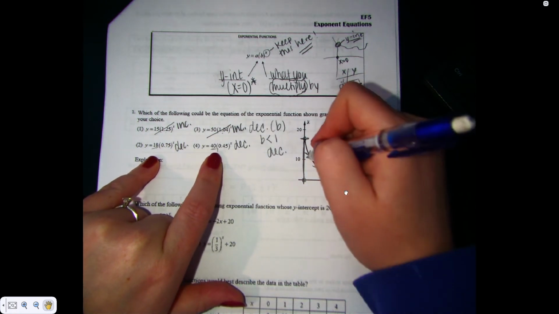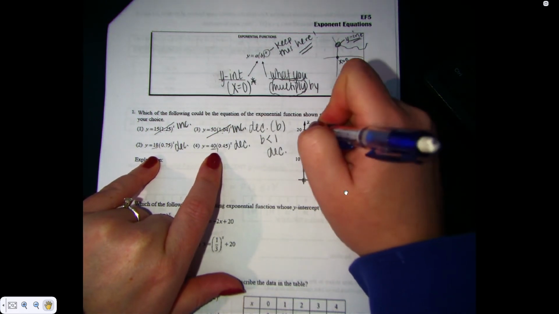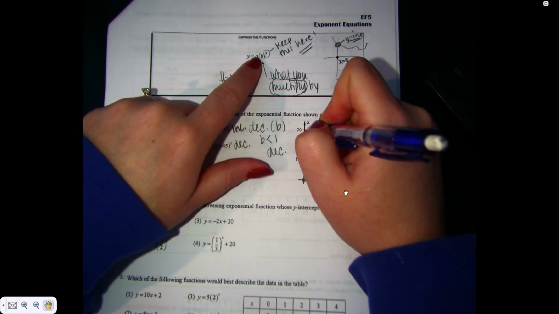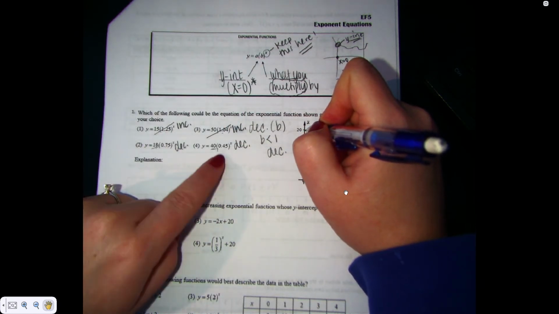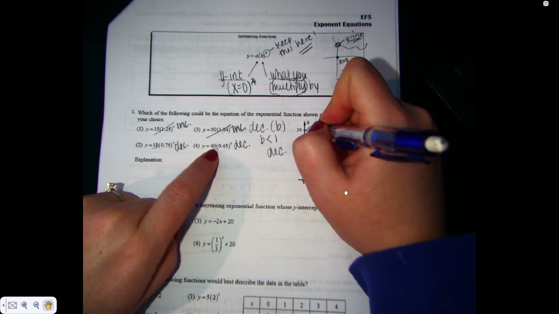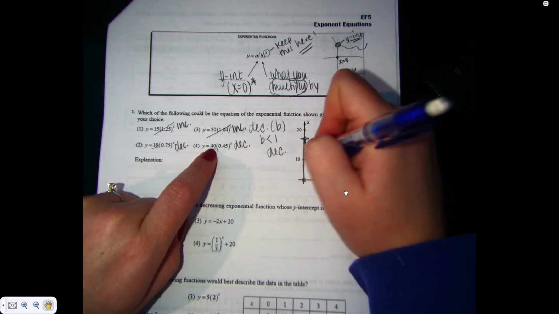So the y-intercept here is between 10 and 20, okay? Well, remember, A, the number attached to the parentheses, is your y-intercept. So 40 is my y-intercept. 40 is not between 10 and 20, so it can't be this one. 18, on the other hand, is between 10 and 20, so it is that one.